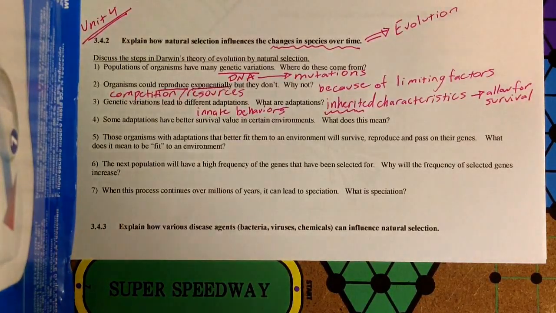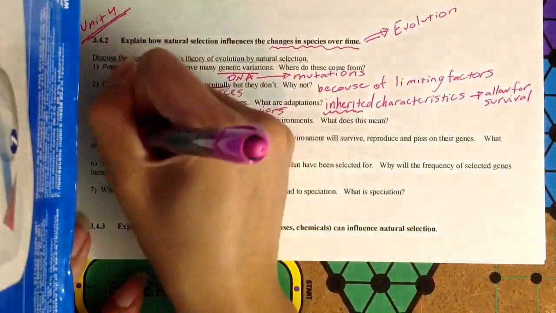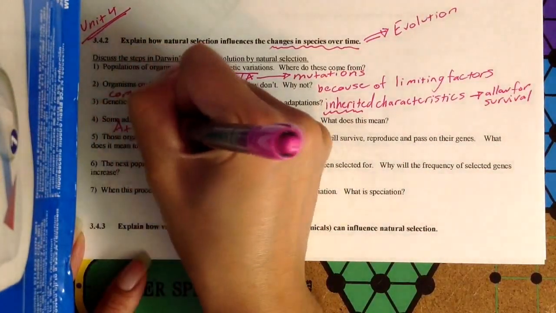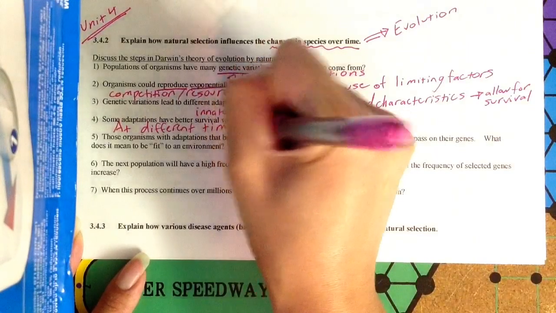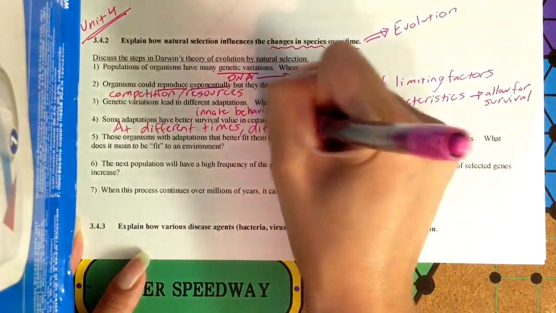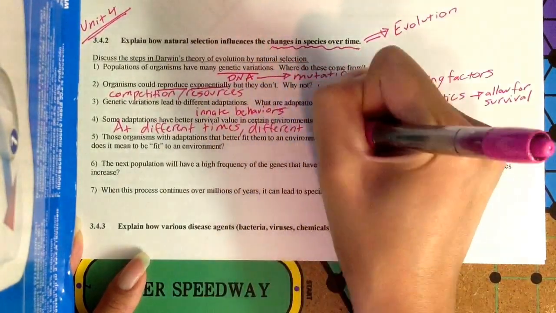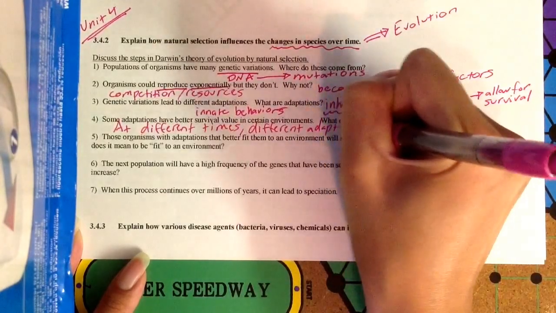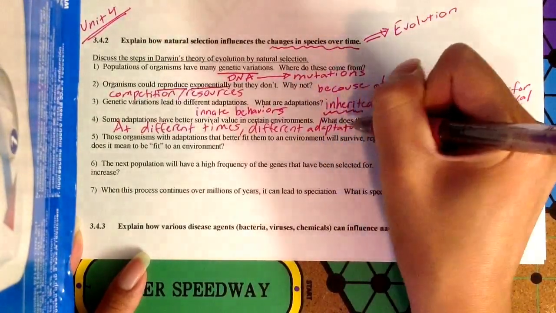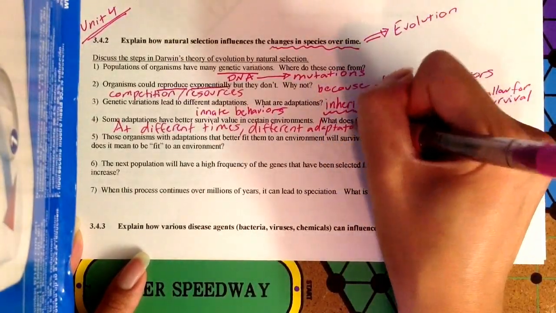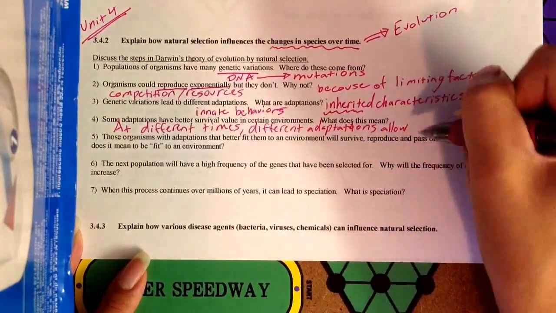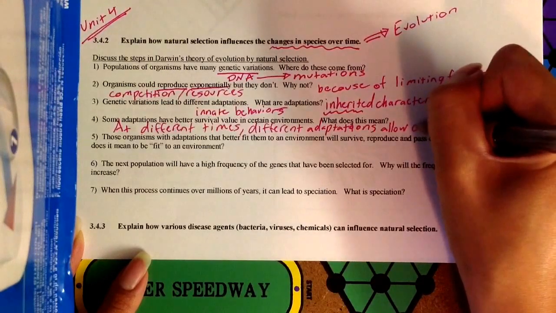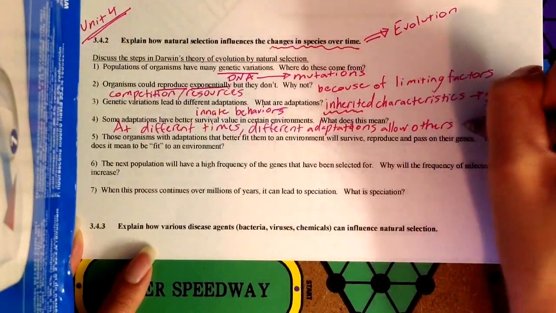What does this mean? This means at different times, different adaptations allow others to survive better.